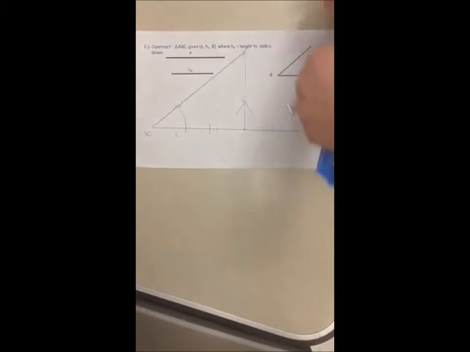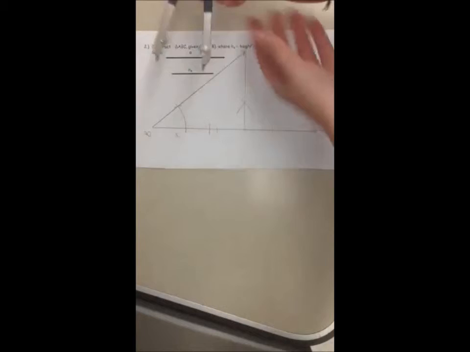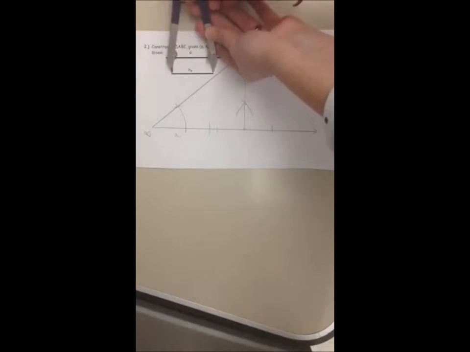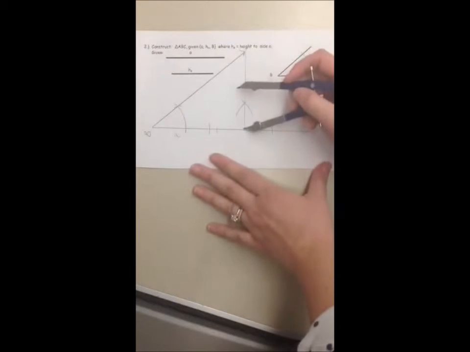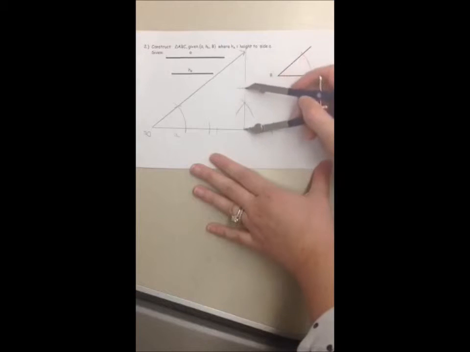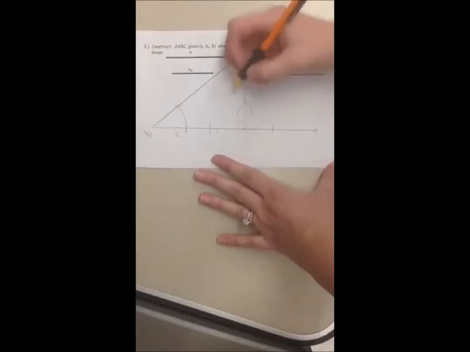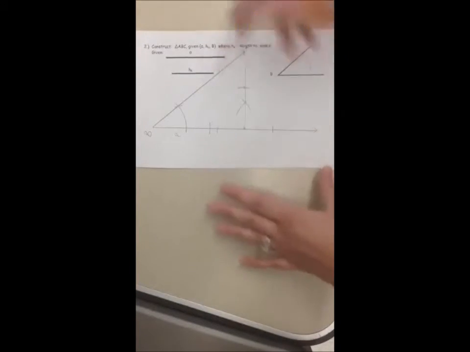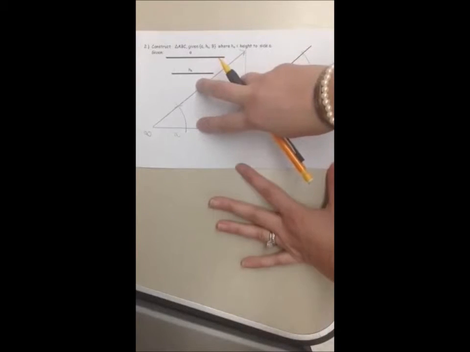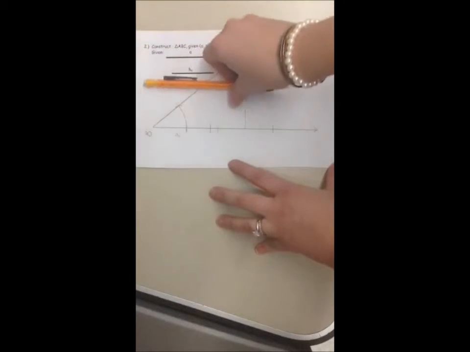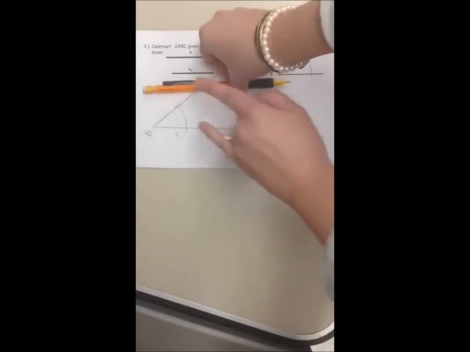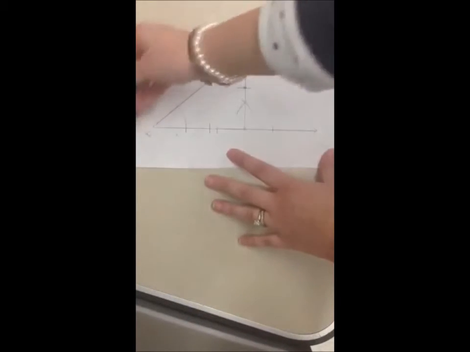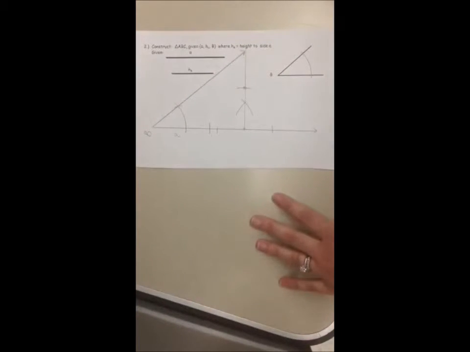up. So now what I'm going to do is I'm going to take the length of this height and mark it off on the perpendicular that I just drew. And I'm going to transfer this height into the triangle. To do that, I want to create a parallel line here so that this height stays the same, and I'm going to see where that parallel line crosses B.